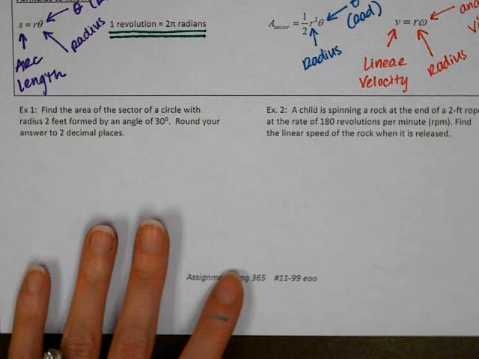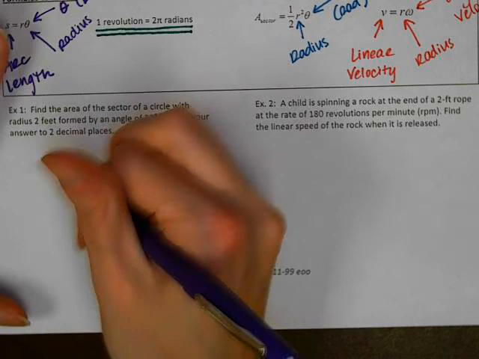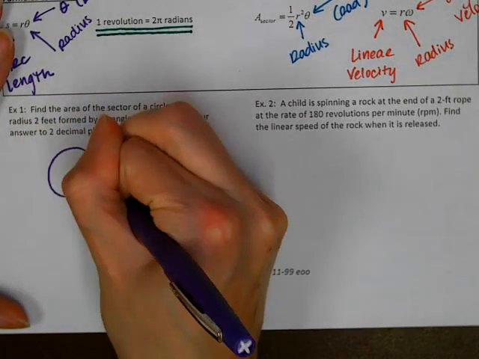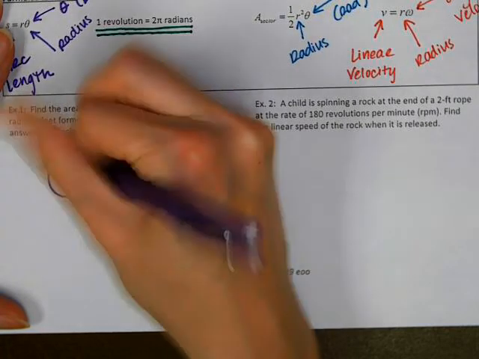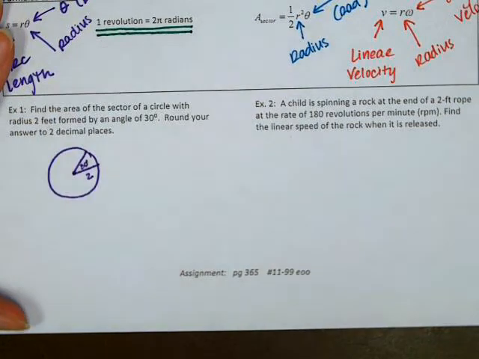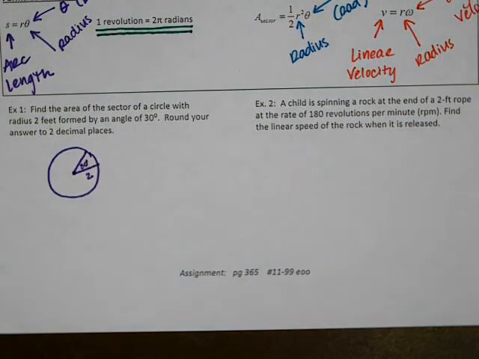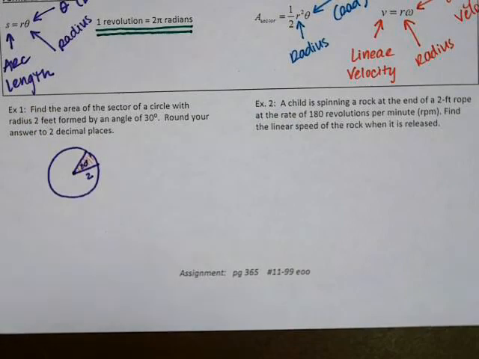Okay, let's go for it. So, example 1. Find the area of the sector of the circle with radius 2 formed by an angle of 30. Round your answer to 2 decimal places. So, I'm going to draw a picture. And let's say we have a 30-degree angle. The radius is 2. Find the area of the sector. So that's just this little piece here.